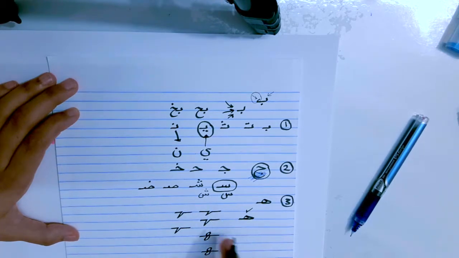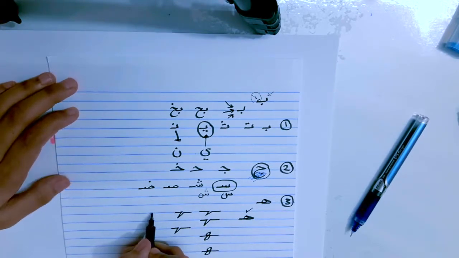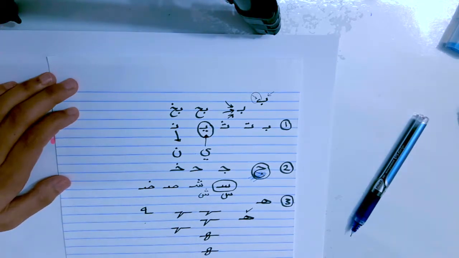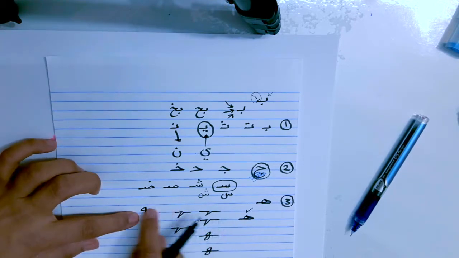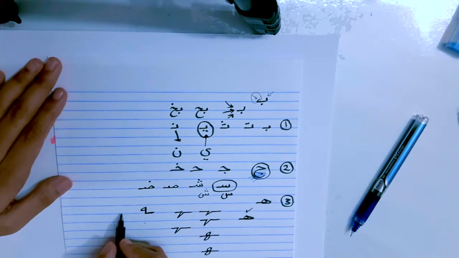So these two shapes are for the middle. At the end, you need to know this shape with a neck. We call this one like a neck. This part is to connect any letter from this side. If you can't connect, you need to use this shape.